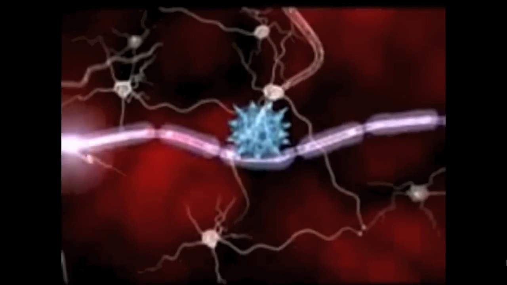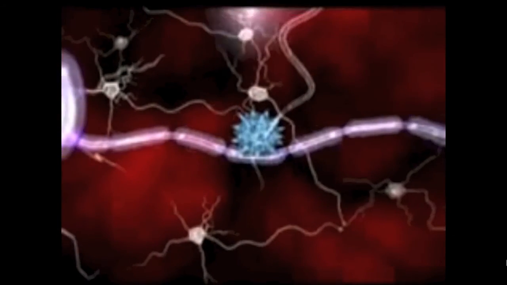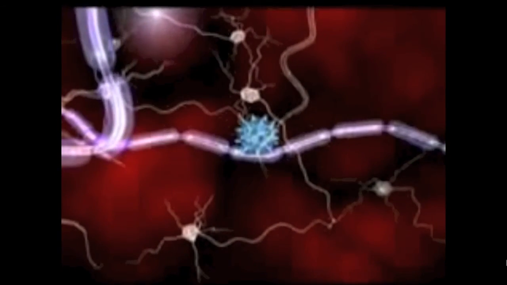Researchers haven't yet discovered a cure for multiple sclerosis, but there are many medications that are effective to help manage the disorder.